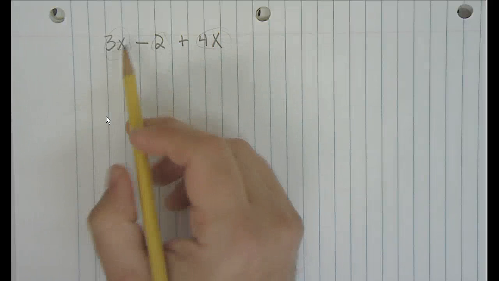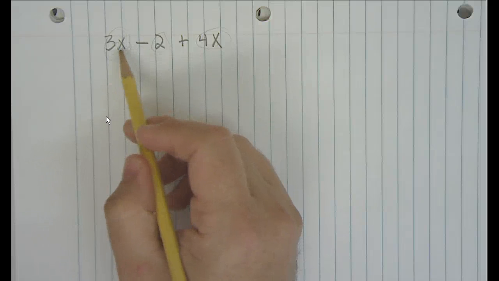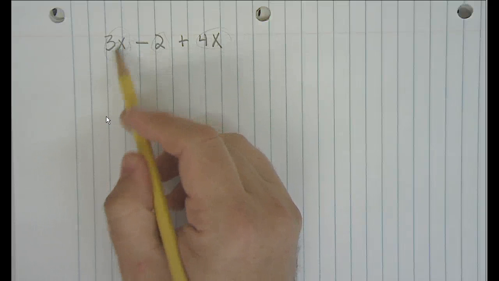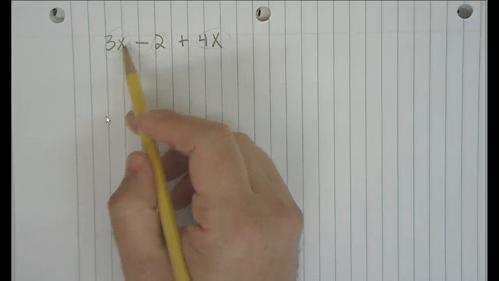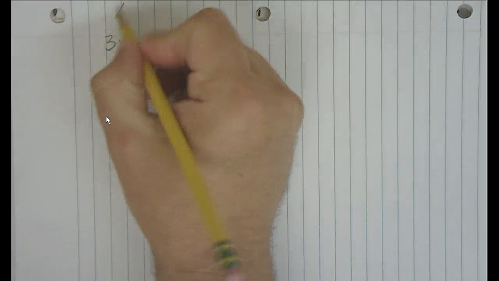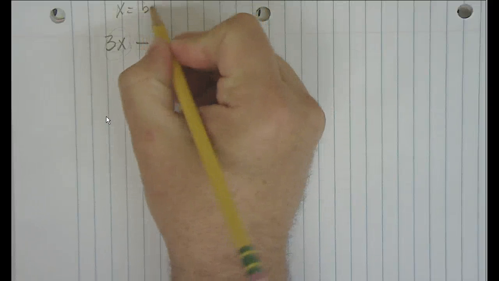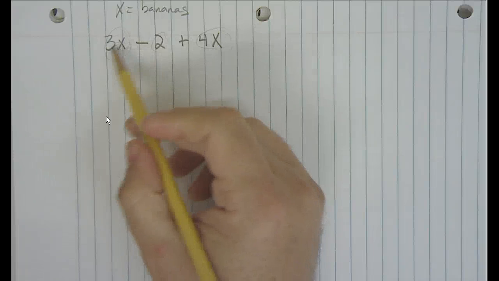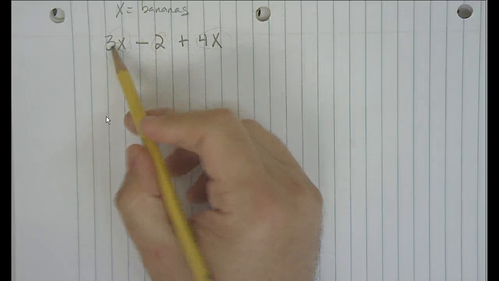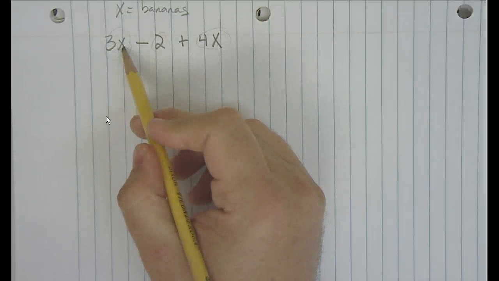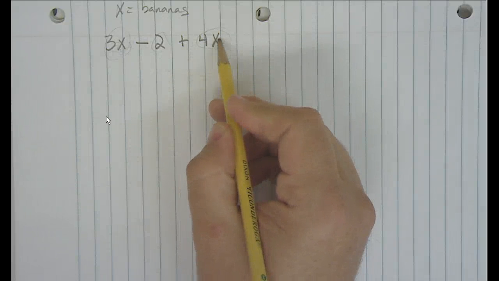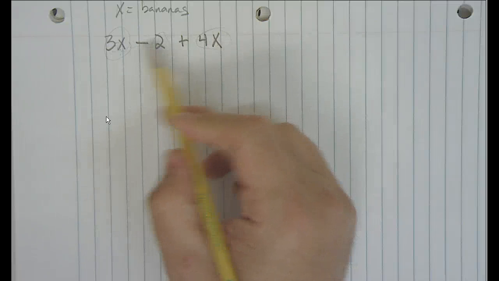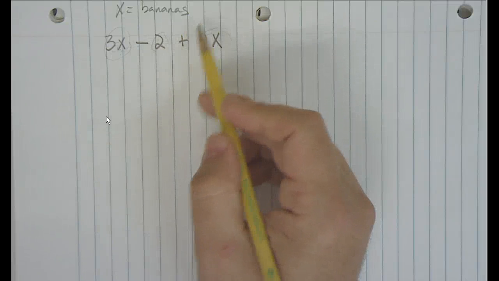So what happens is, let's pretend that the x, remember in algebra, these symbols can mean anything. So let's pretend that x represents, I don't know, we'll say x is the number of bananas. It's some quantity of bananas, so it's a bunch of bananas, right? So now here I have 3 bunches of bananas. And now I have 4 more bunches of bananas that are going to be added in. And in the meantime, I'm taking away 2 something else.